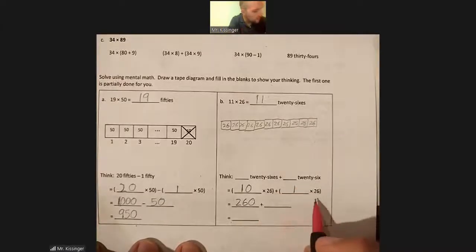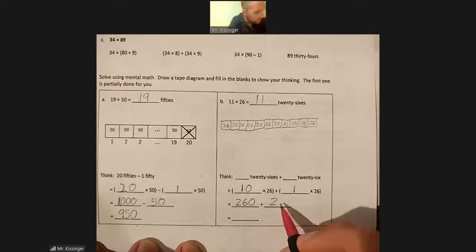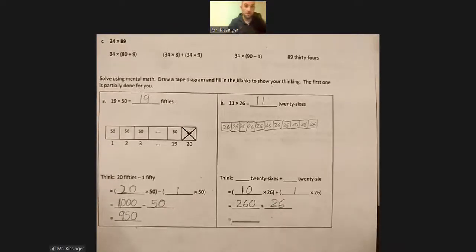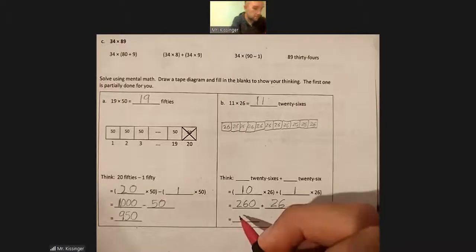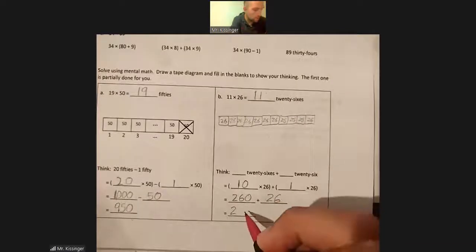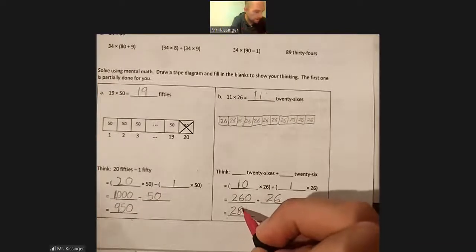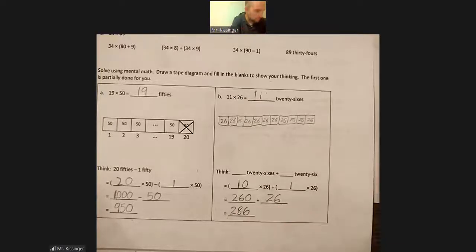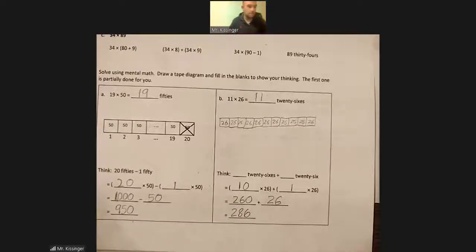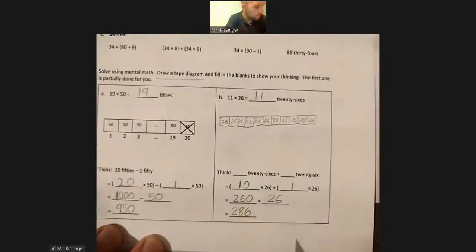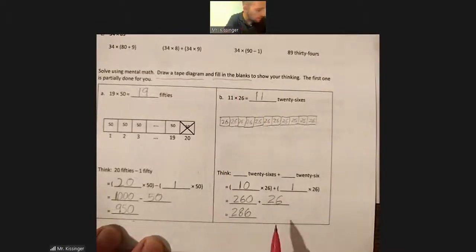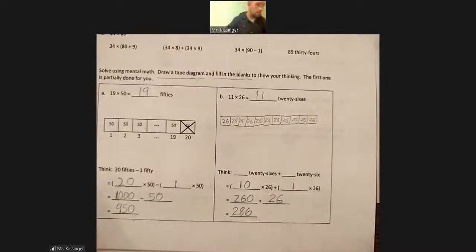And then plus 1 times 26 is 26. 260 plus 26 is 286. All right, so we drew our tape diagram. We filled in the blanks. And then we got an answer to our expression there, to our problem.